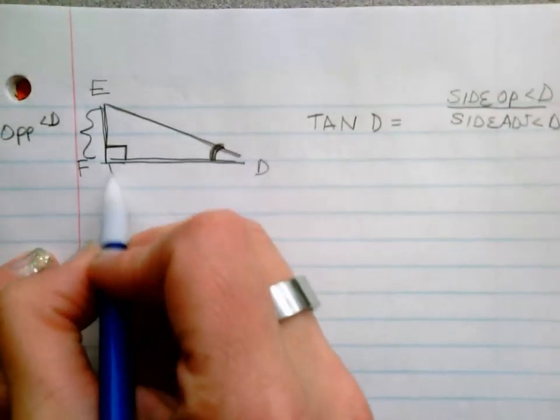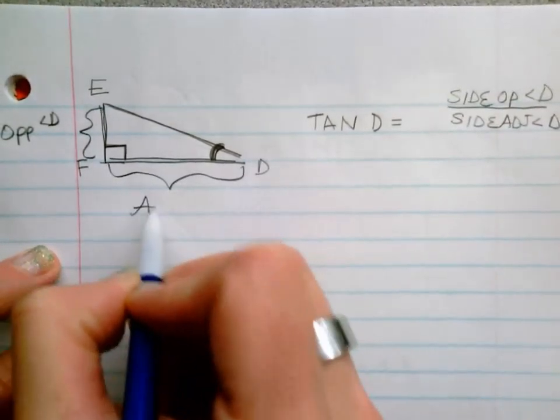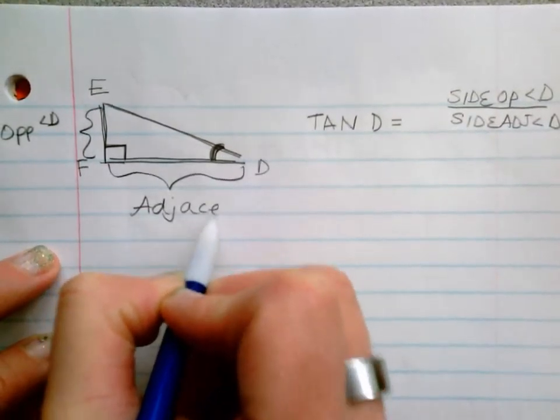Okay, this is the side adjacent angle D.